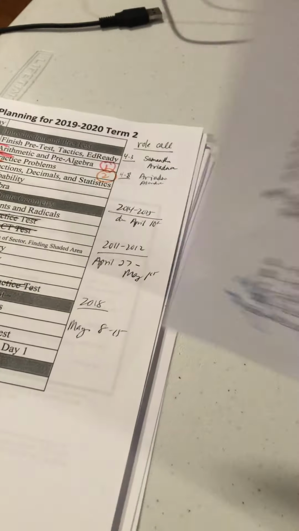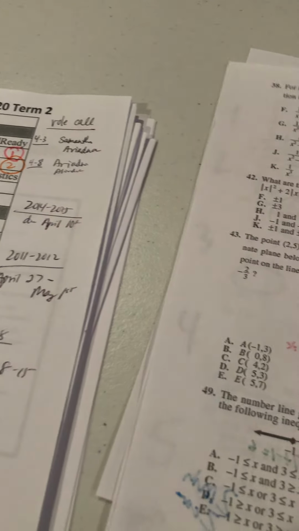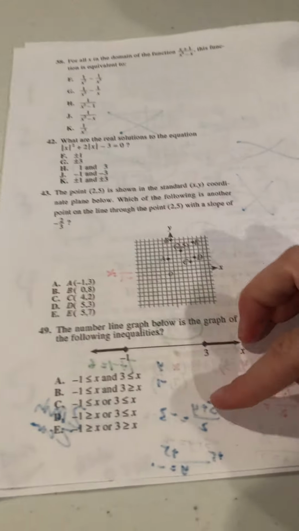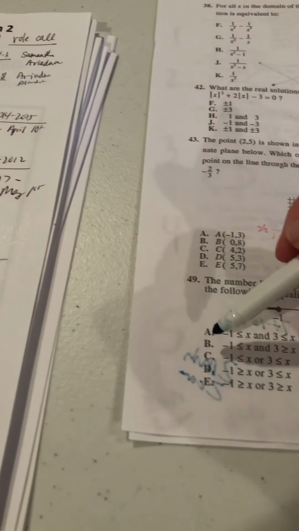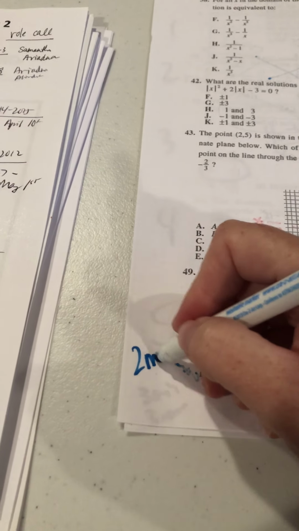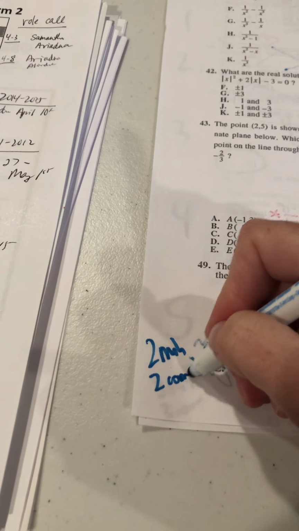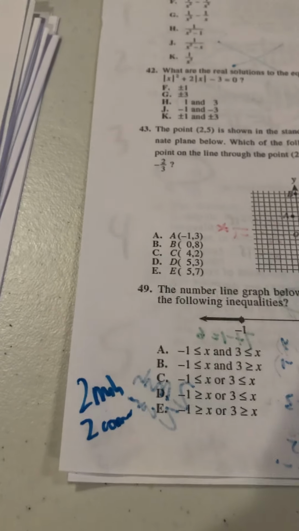So the next one, we've got 5 more questions. I didn't do as bad with the marker this time. It's just right here. It's yucky. It's okay. Okay, so we've got 4 questions. So again, I would try 2 minutes and try to get 2 correct. Pause.